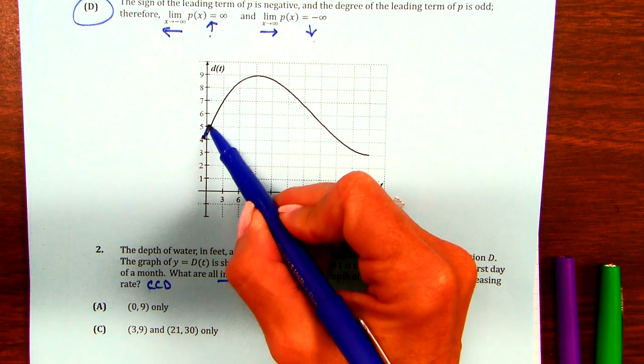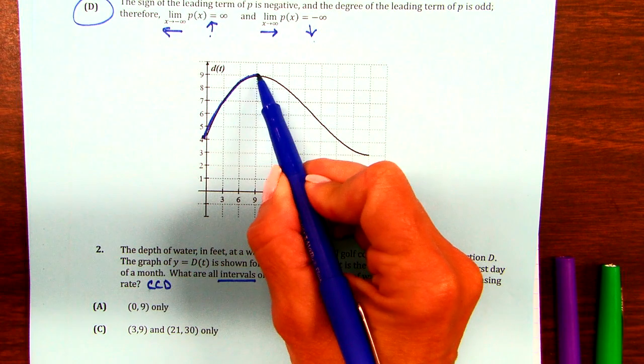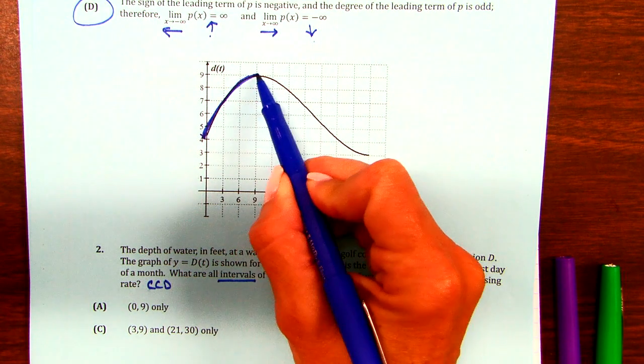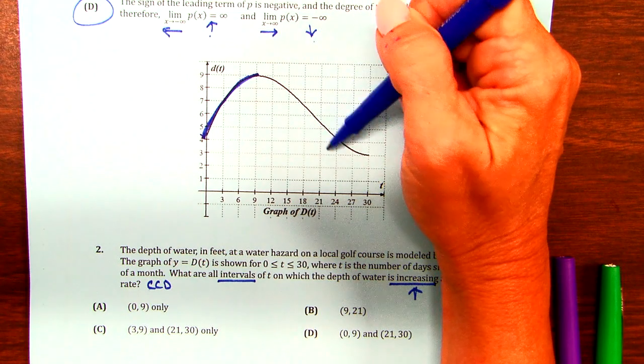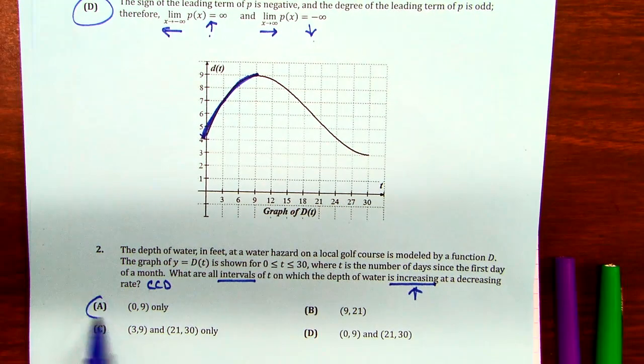And I'm hoping you guys saw that it was from here to here. So we're increasing, concave down. If we continued on, this would be decreasing, but still concave down, okay? But 0 to 9 is the only place the graph is increasing and we're also concave down. So that's a really big concept. We've seen that over and over again in this class.